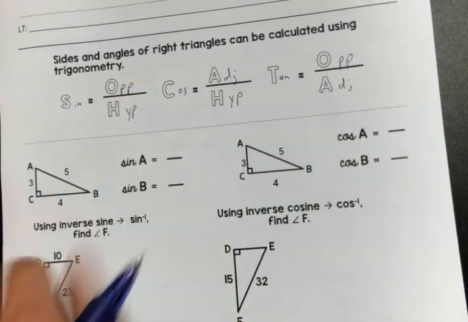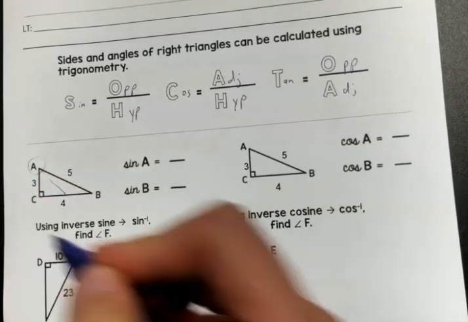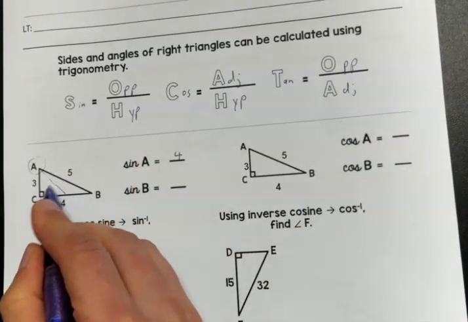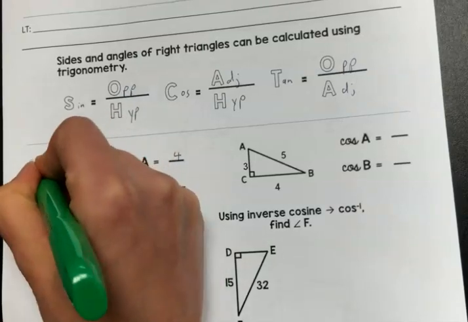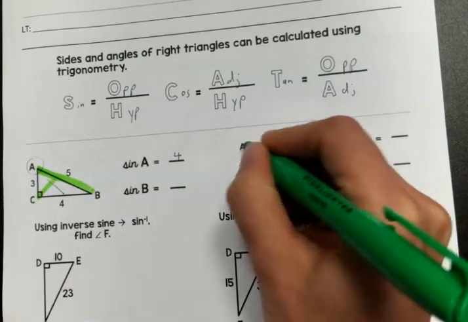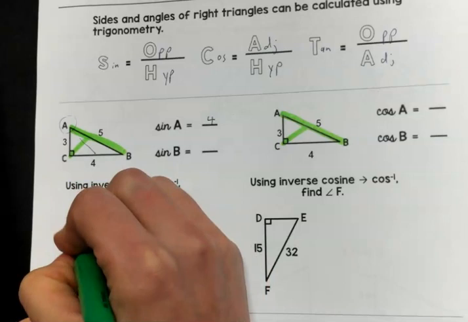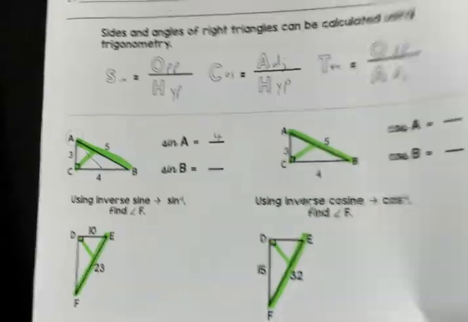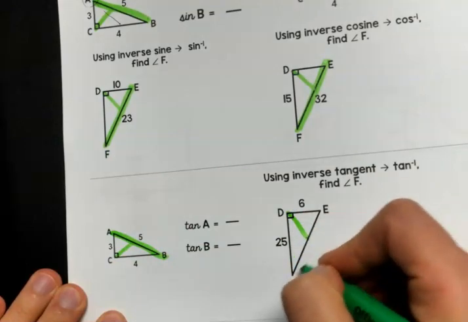Sine of A, sine is opposite, so I have to go to my angle A and ask what's the opposite of that? Opposite is 4. What's the hypotenuse? Well, here's my 90-degree angle. Just as we did last time, I'm going to go through each of these pictures and highlight my hypotenuse in green. I find my right angle, go opposite my right angle, and the side that's opposite becomes green, so we already have our hypotenuses figured out.